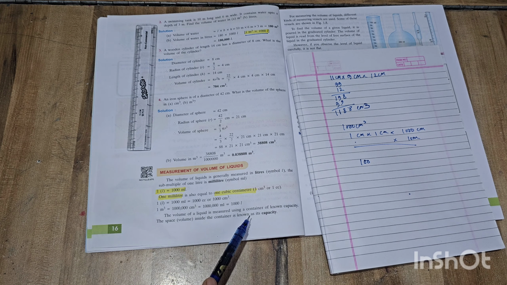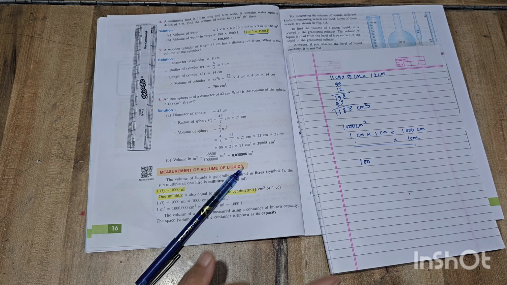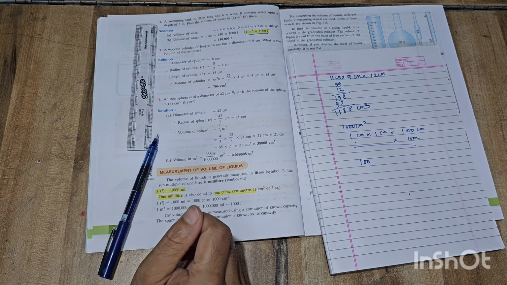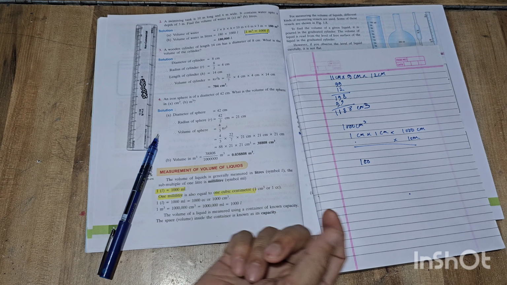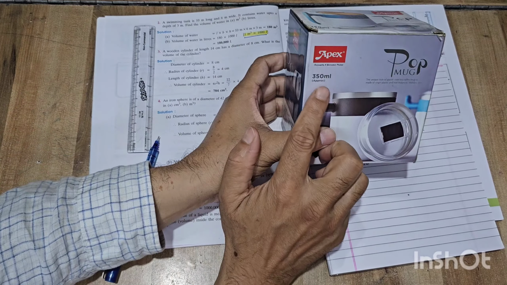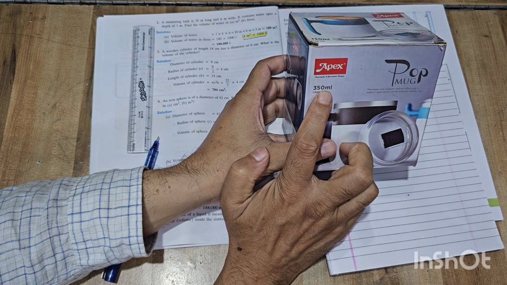The volume of a liquid is measured using a container of known capacity. The space or volume inside the container is known as its capacity. How do we measure milk? There is a container. We have a mug of 1 liter. We have a cup of 250 ml. So you can measure the volume of liquid with those containers. Okay. The mug has the capacity of 350 milliliter.